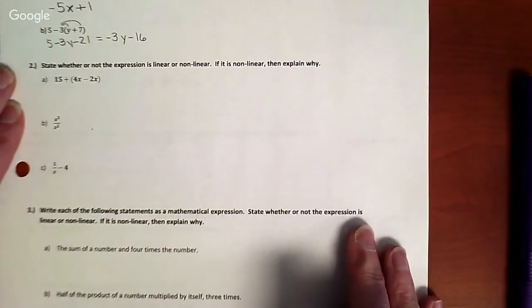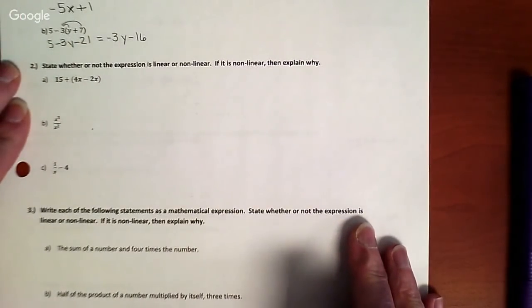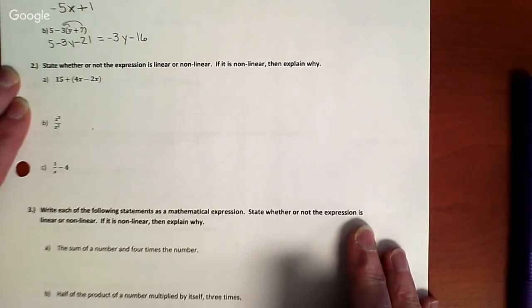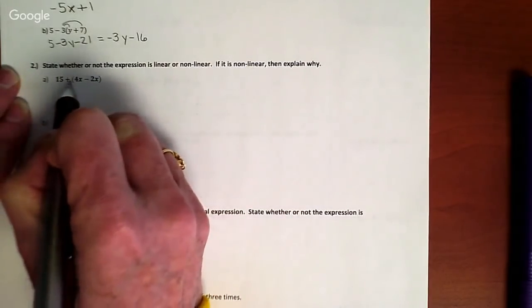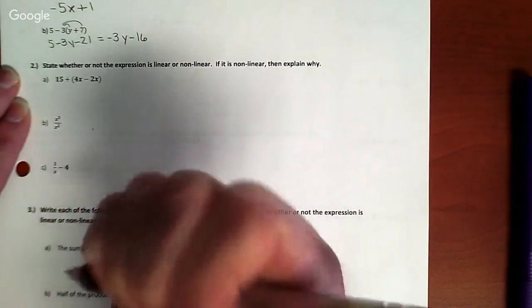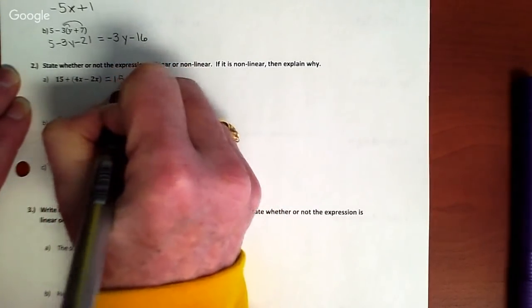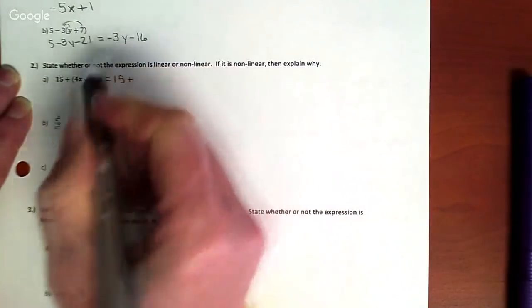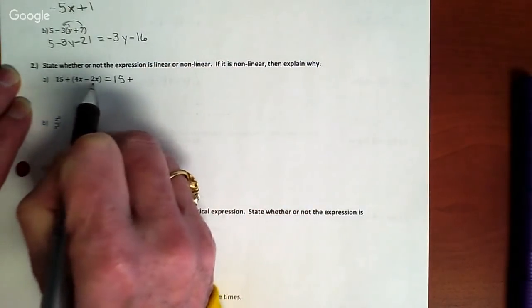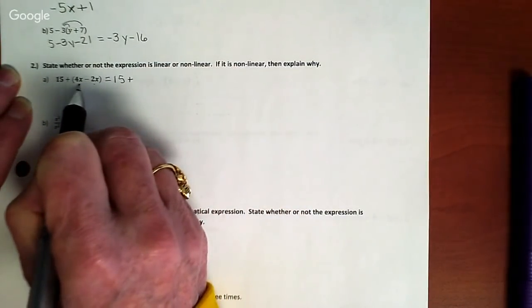Next it says to state whether or not the expression is linear or not linear. If it is not linear, then explain why. So here we are adding these. There's nothing in front, so I can drop the parentheses. So we have 15 plus, well, actually inside here, we can combine these. These are like terms.